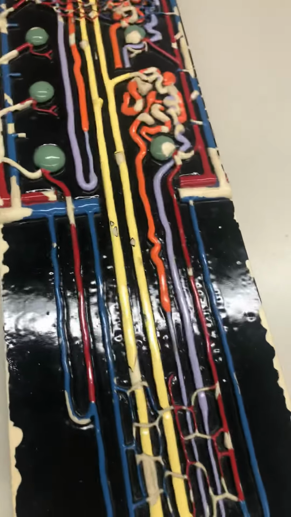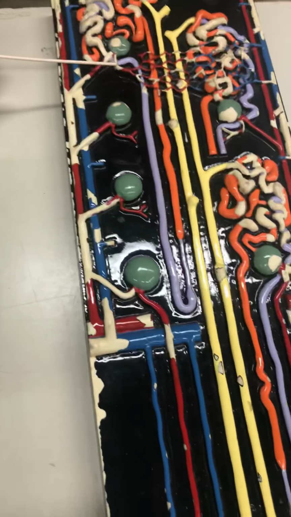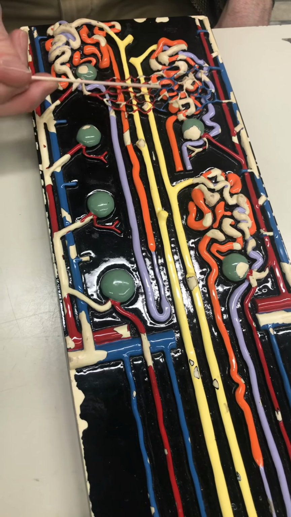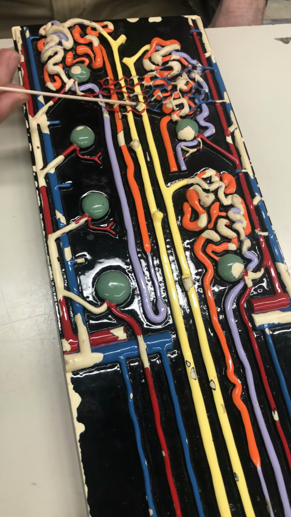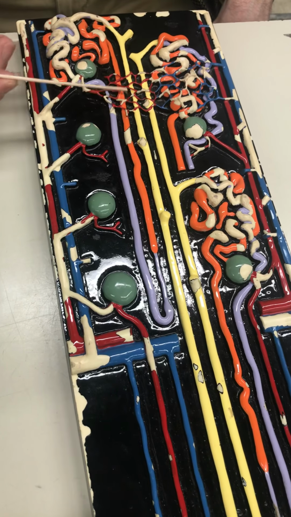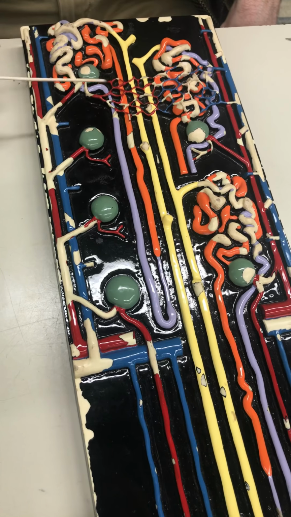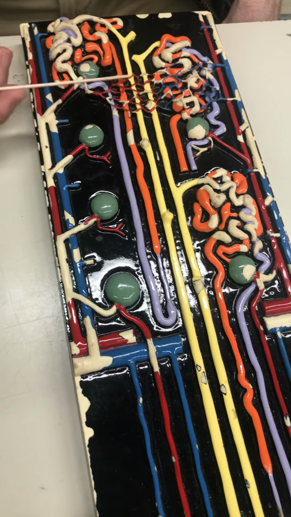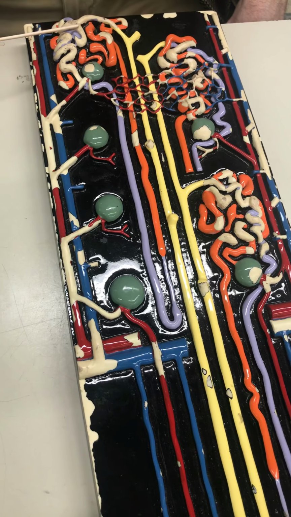Now, blood vessels. We have the afferent going in, the efferent coming out. And then notice it becomes a capillary bed. And you see this capillary bed, it seems to continue and wrap around this one over here. It would probably come up and continue and wrap around up here. This would be peritubular capillaries. Okay, wrapping around the tubes.